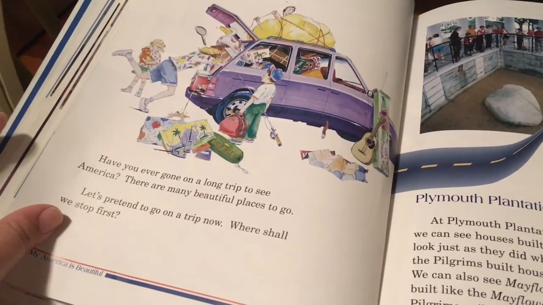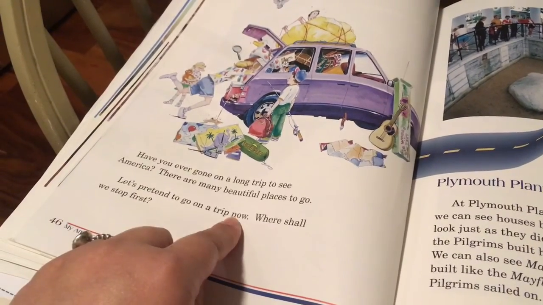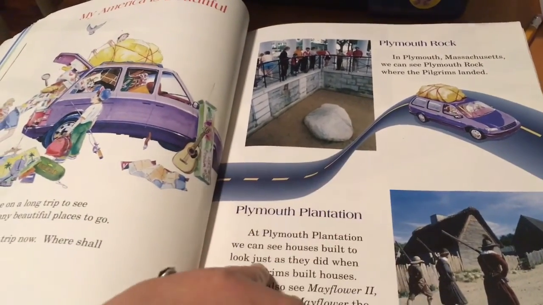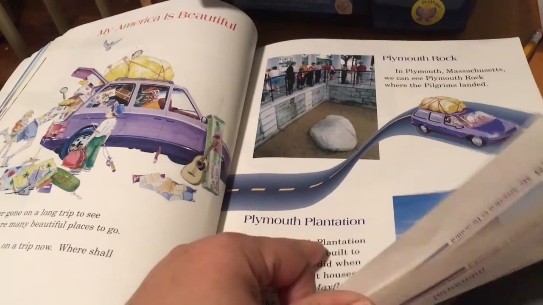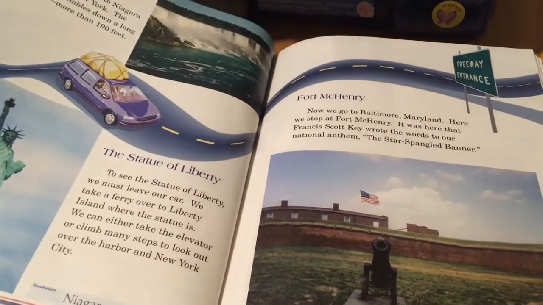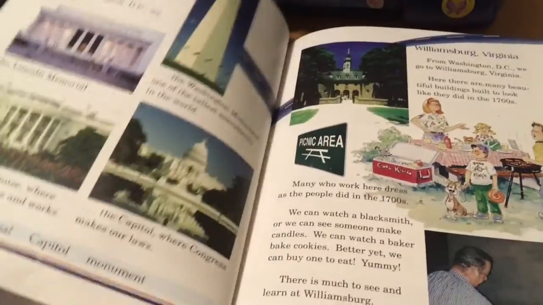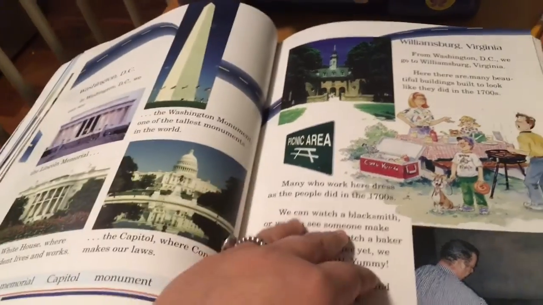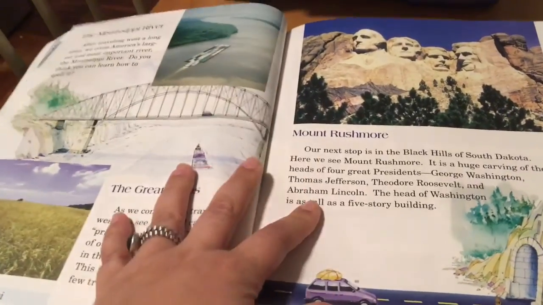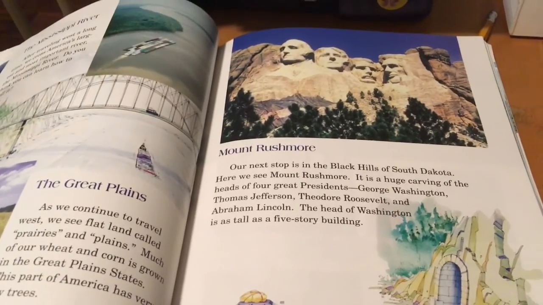So it starts by saying, have you ever gone on a long trip to see America? And then it basically tells you that we're going to be taking a road trip. It just takes you to these famous places and areas in the USA. We did Plymouth Rock already, Plymouth Plantation, Fort McHenry, the Statue of Liberty, just a few things of what we have covered already. Washington D.C., the White House, Virginia, and now we did the Great Plains, and now we're doing Mount Rushmore. This is what we're going to do this week, and I tend to do this book twice a week right now. That's where we are.